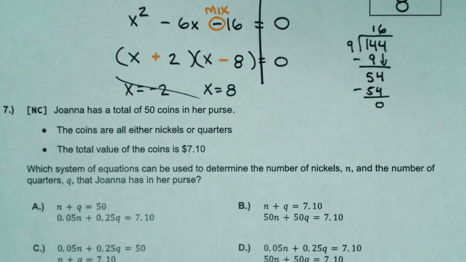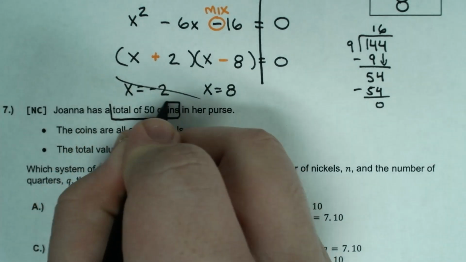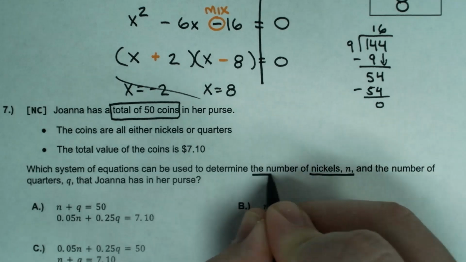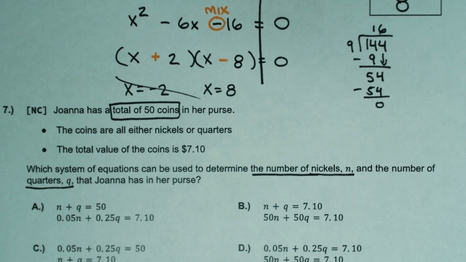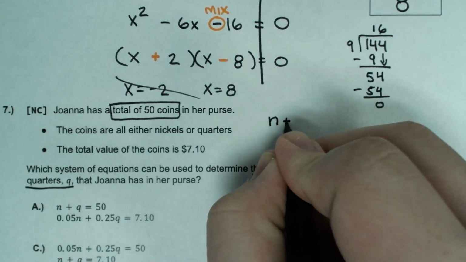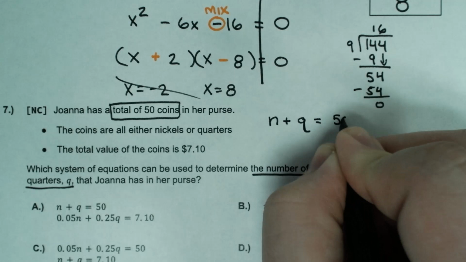And the setup is really not that bad. So, she's got a total of 50 coins in her purse. The number of nickels is N, and the number of quarters is Q, right? So, the number of nickels plus the number of quarters has to equal 50.